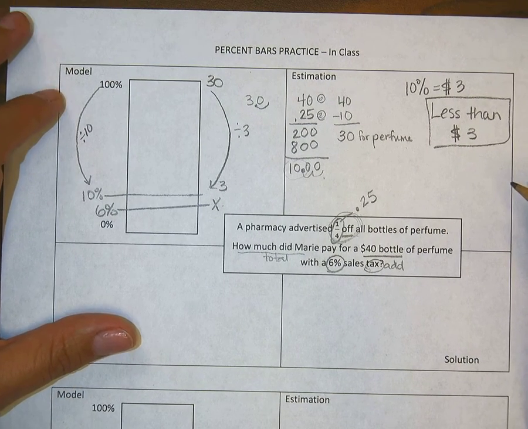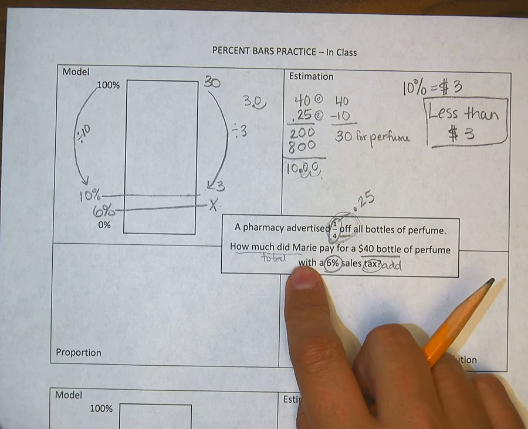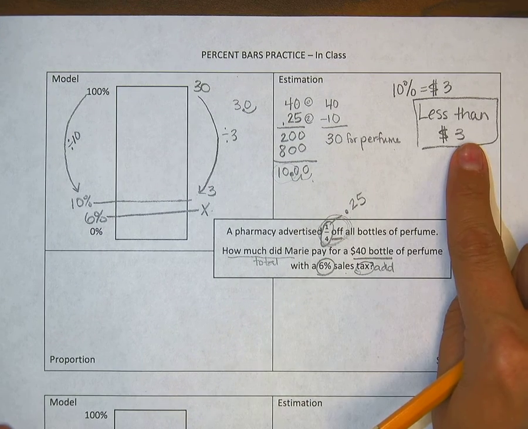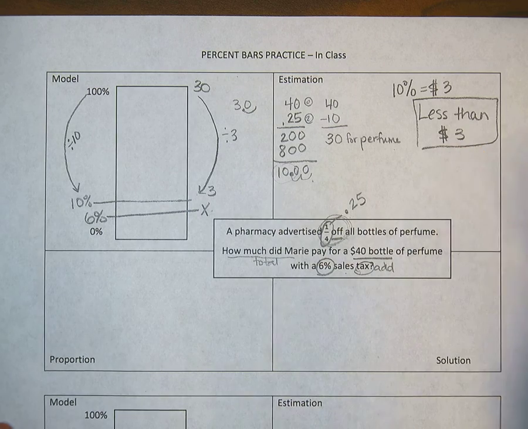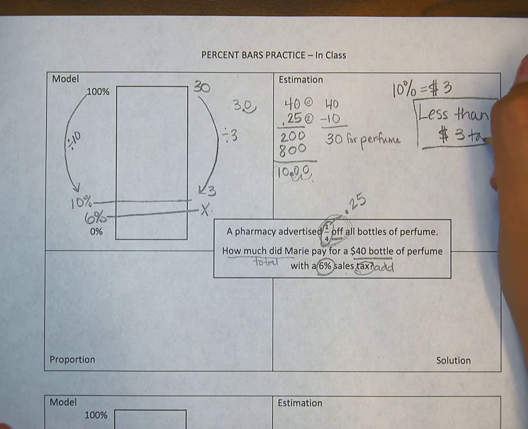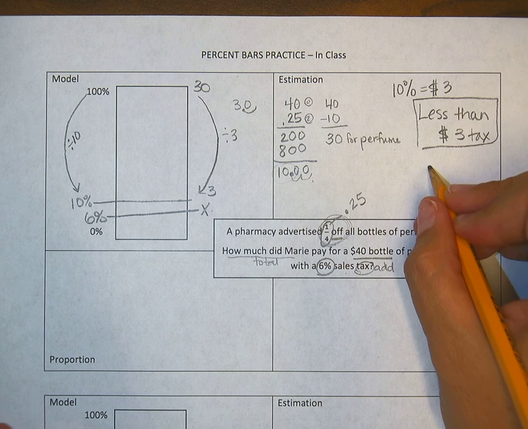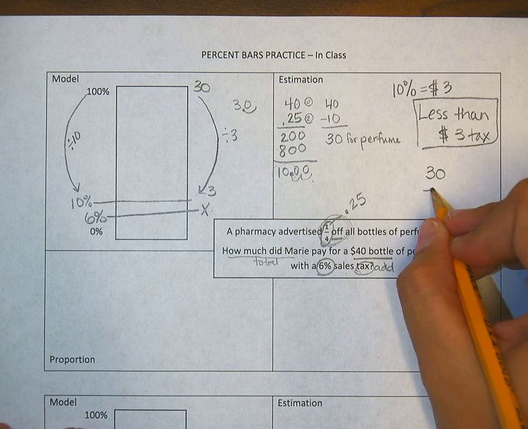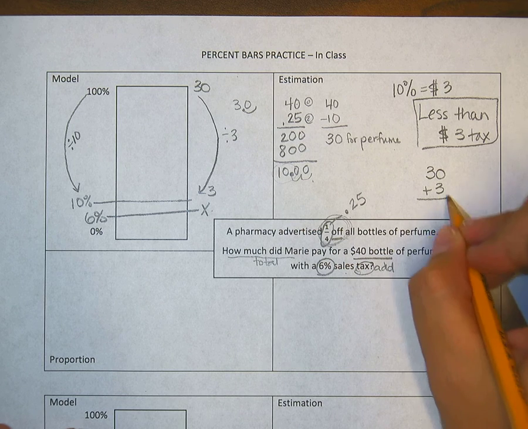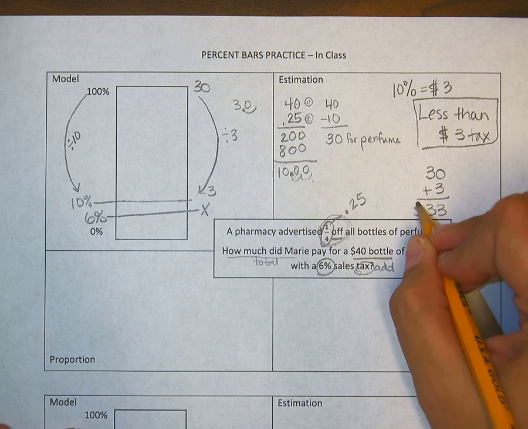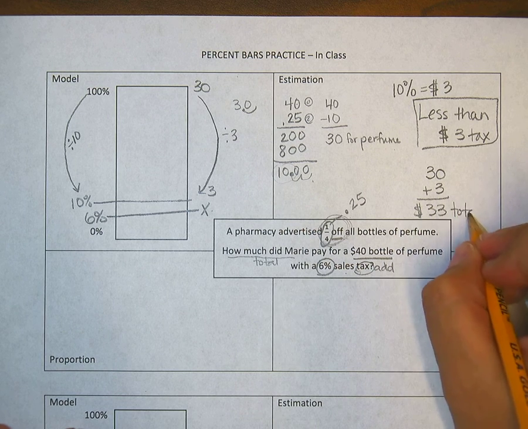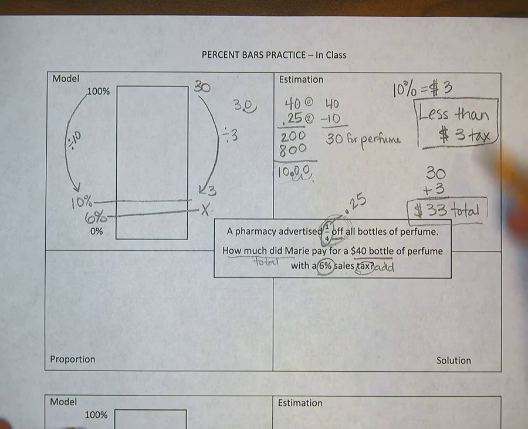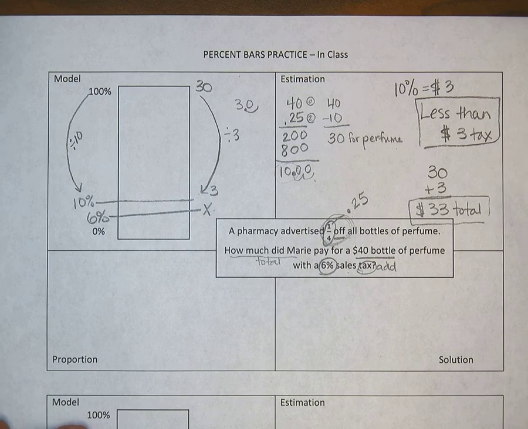Okay. And let's look. It says, how much did she pay for the whole bottle? So do you think she paid just $3? No, that's just the tax. I could estimate and say, well, the original bottle of perfume cost this much plus my $3. That's a total of $33. That would be the total as far as my estimated answer is concerned. Okay, we'll want to see both of those.